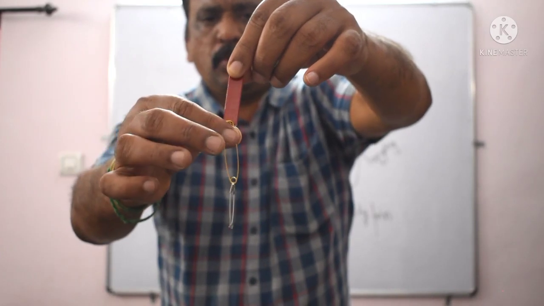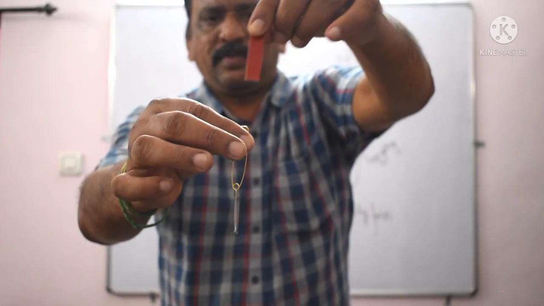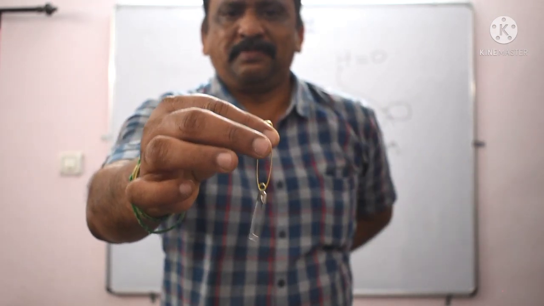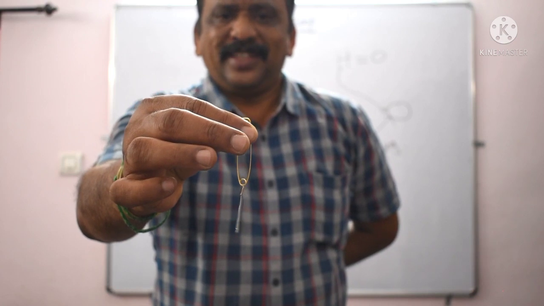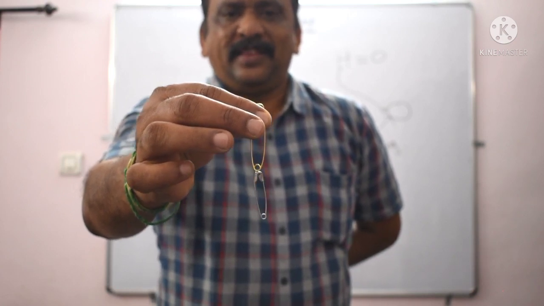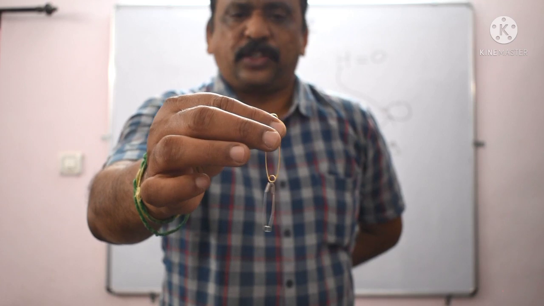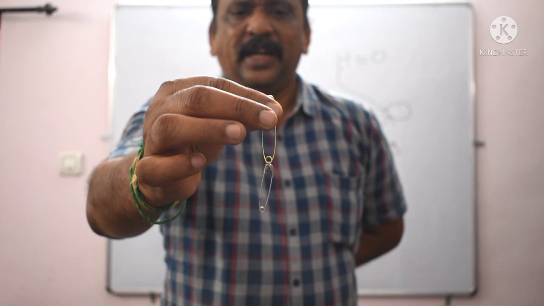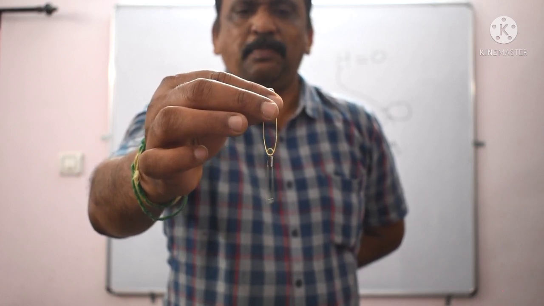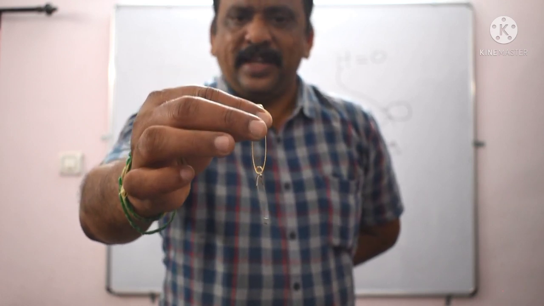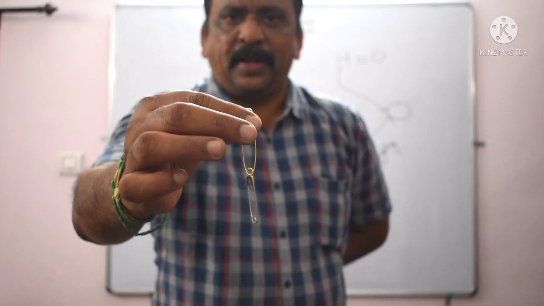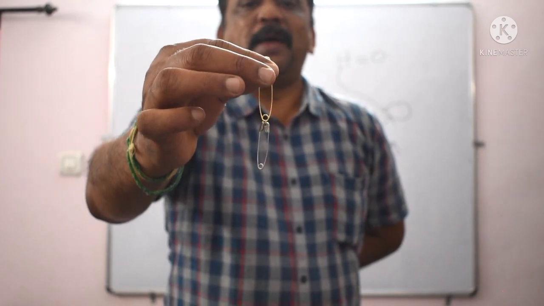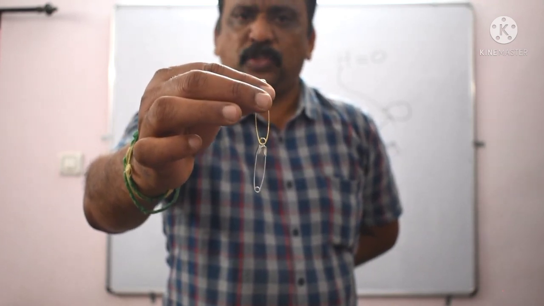Now let me take the bar magnet away from the specimen. So I am nullifying the magnetizing field H. I am making H 0. But if you look at the small safety pin, it is sticking to the specimen yet, which implies the specimen is retaining the induced magnetic field B for a certain period of time. Only after some time, the magnetic field in the specimen will become 0.